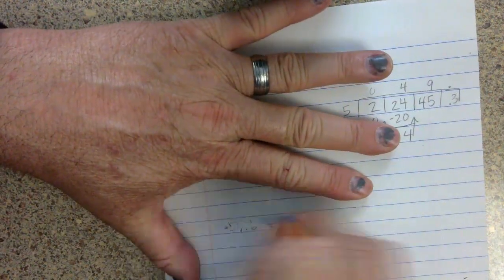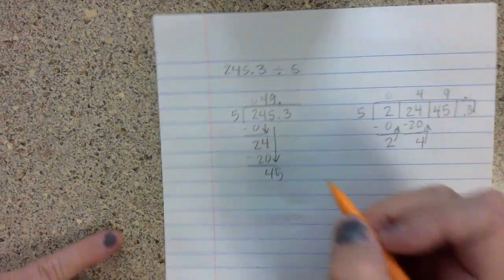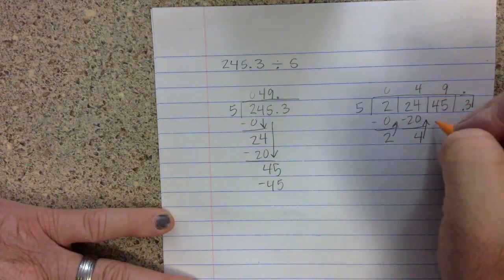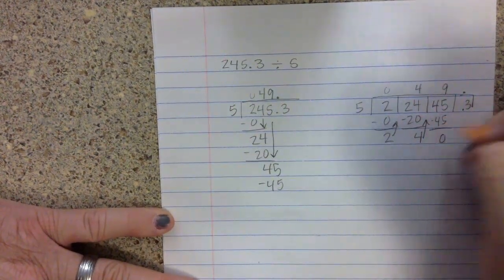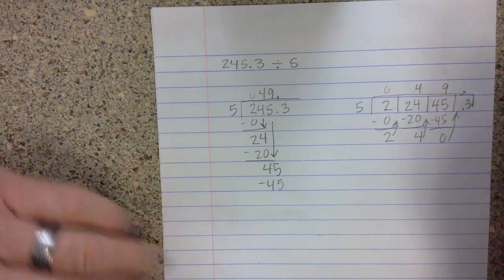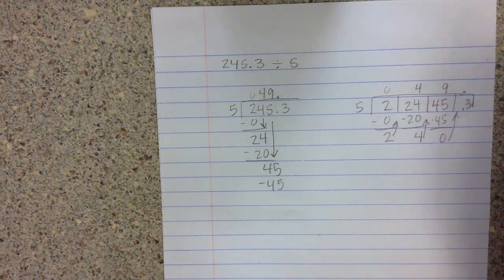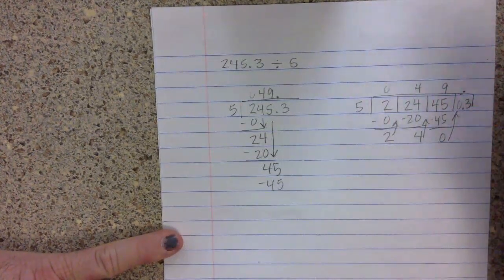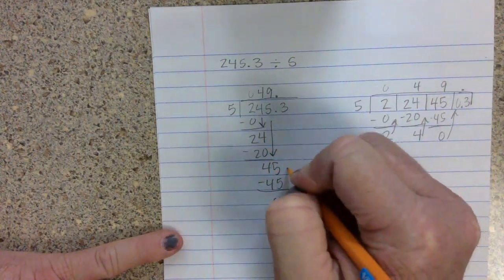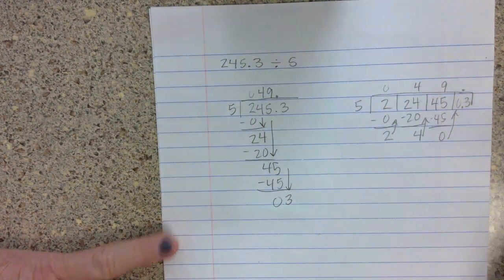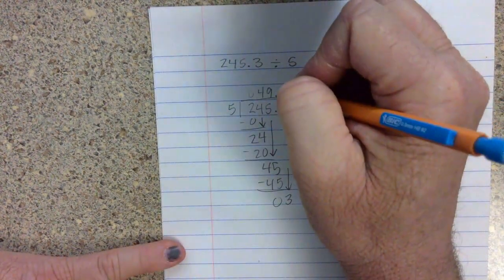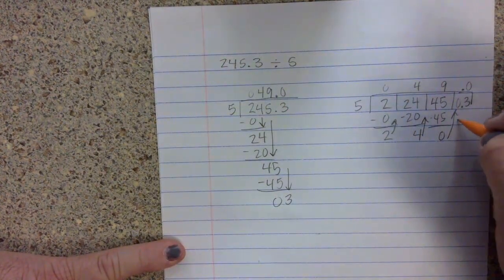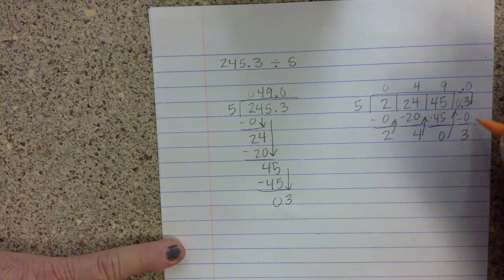I'm going to get this out of my way for now. 9 times 5 is 45. With the 0, we bring up the 0. Bring down the 3. 5 can go into 3 0 times. Minus 0.